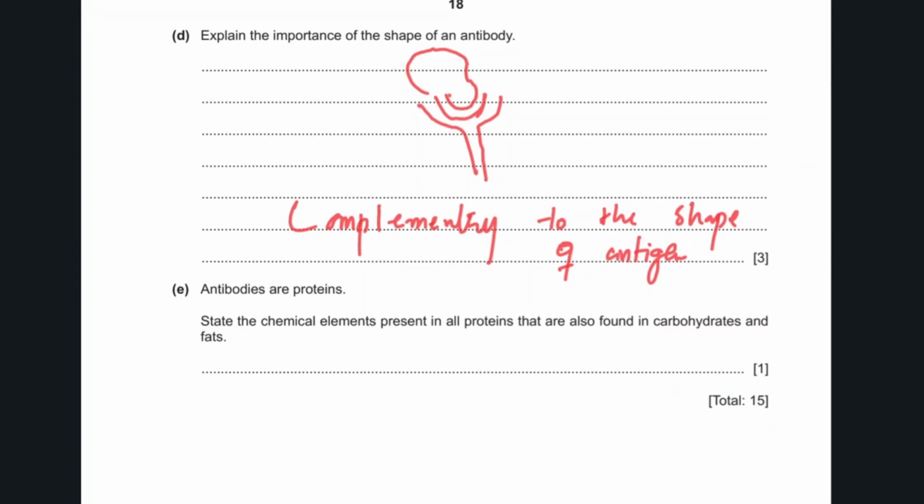Antibodies are proteins. State the chemical elements in all proteins that are also present in carbohydrates, that is carbon, hydrogen and oxygen. Okay, so the whole paper is done.